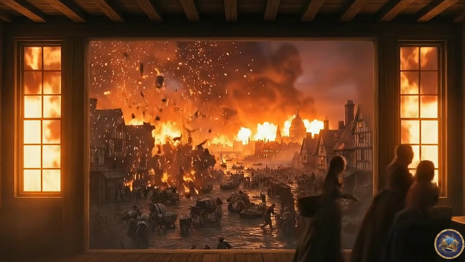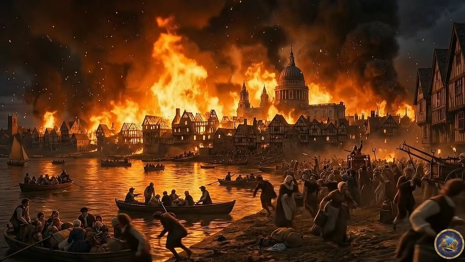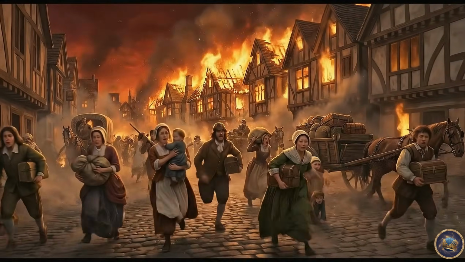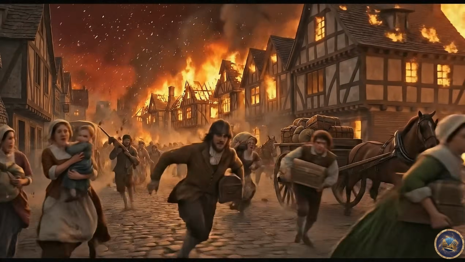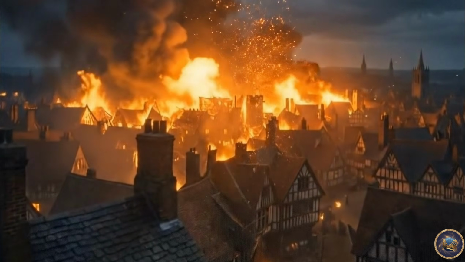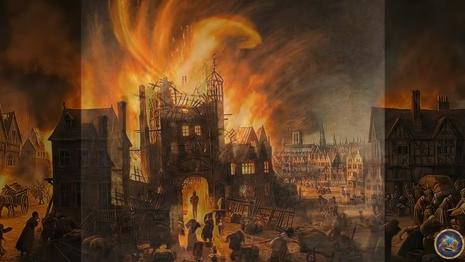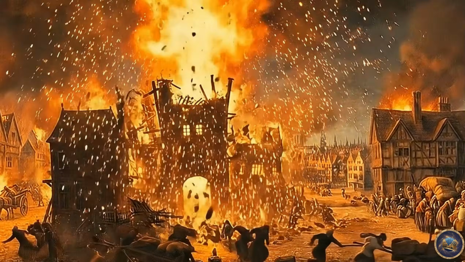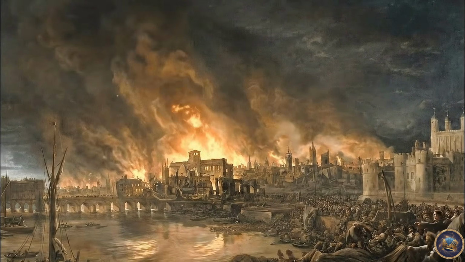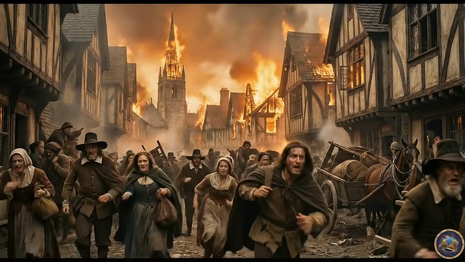In September 1666, London was struck by one of the most devastating fires in its history. What began as a small blaze quickly spread through a city built largely of timber, its narrow streets and crowded buildings turning the fire into an unstoppable force. The first image shows Ludgate in flames with Old St. Paul's Cathedral visible in the distance, its square tower already threatened. Soon, even this massive landmark would be consumed.